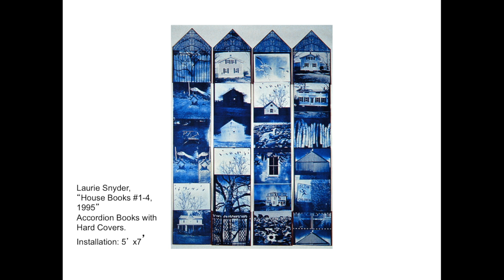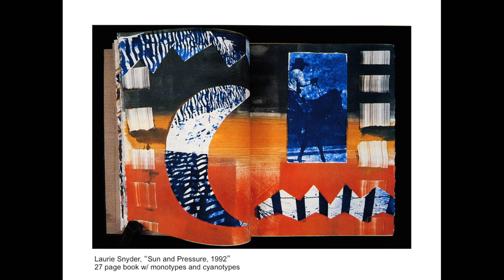I think I have a couple pieces here by Lori Snyder. I like the fact that she used the cyanotype to make these accordion-style fold-out books. Here's some of those pages. Also a book, but you can see now laid flat with two of the pages exposed. Just doing monotypes and cyanotypes.